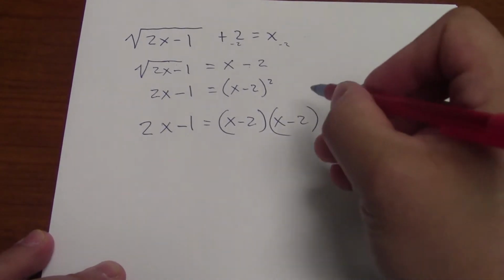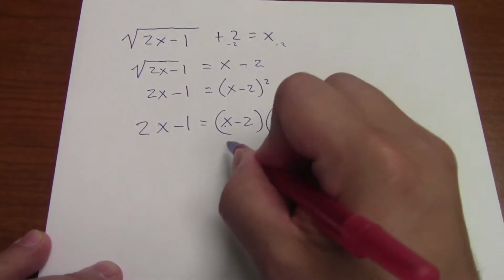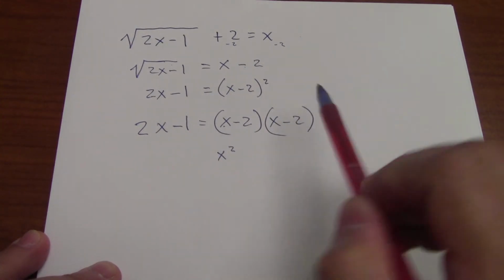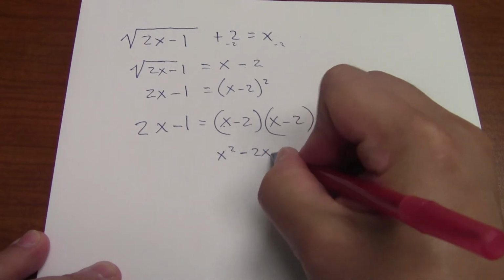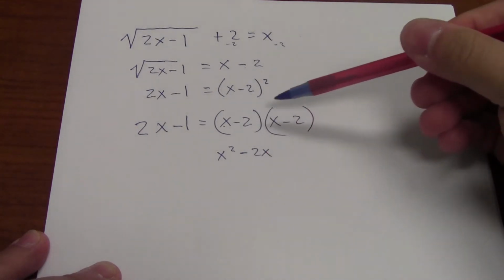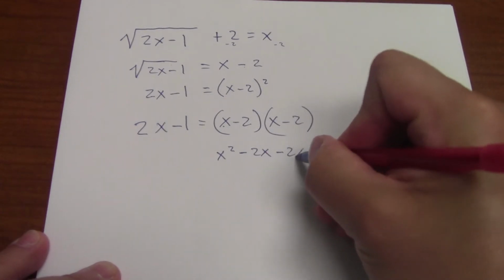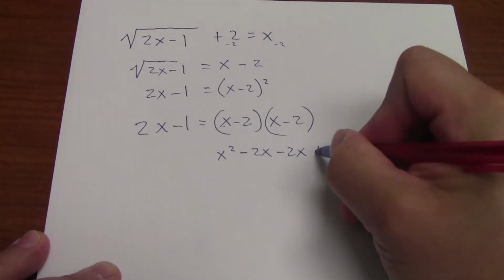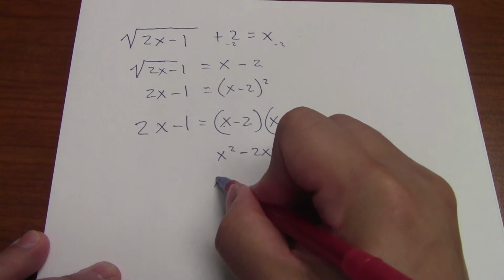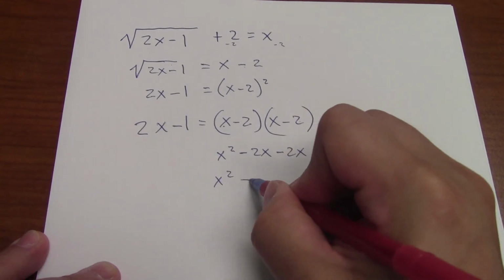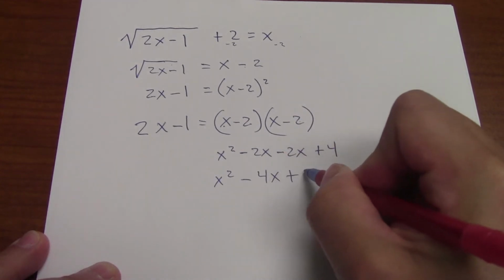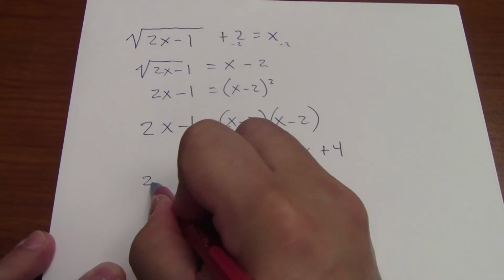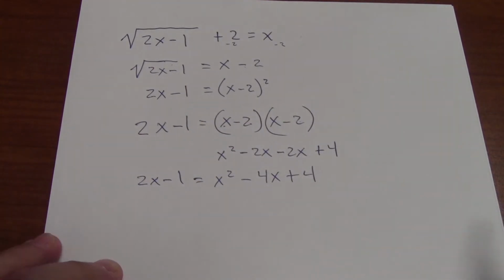Then I can go ahead and solve for this. x times x, x squared, this is just FOIL. x times negative 2, minus 2x. Minus 2 times x, minus 2x. Minus 2 and minus 2, positive 4. x squared minus 4x plus 4, and then I'll bring this side down, equals 2x minus 1.